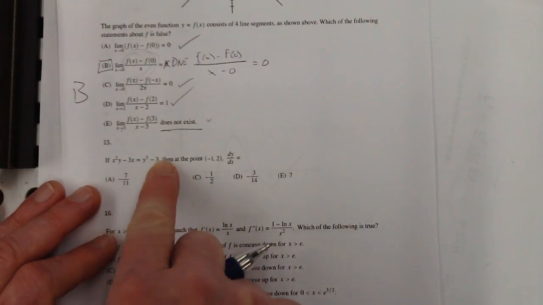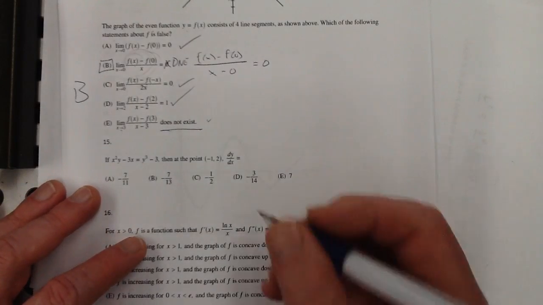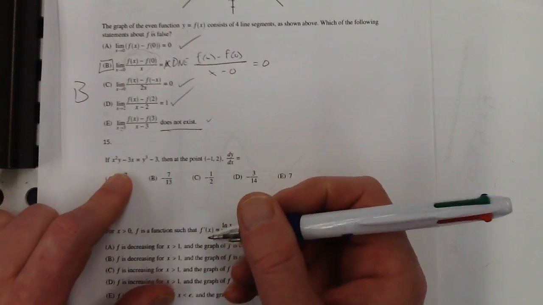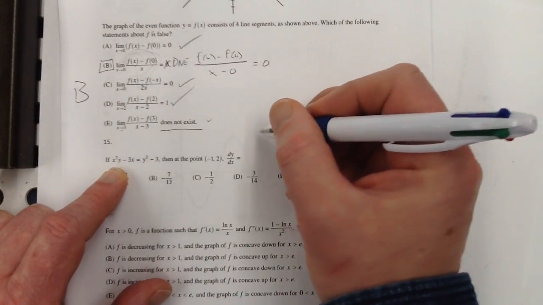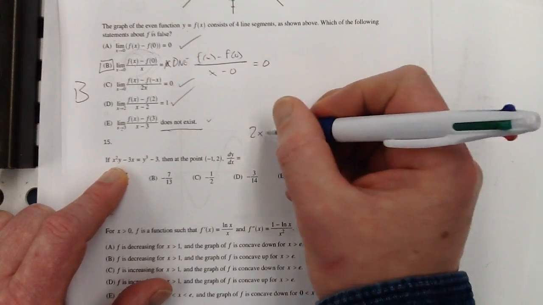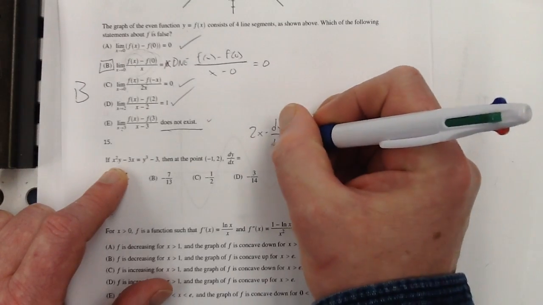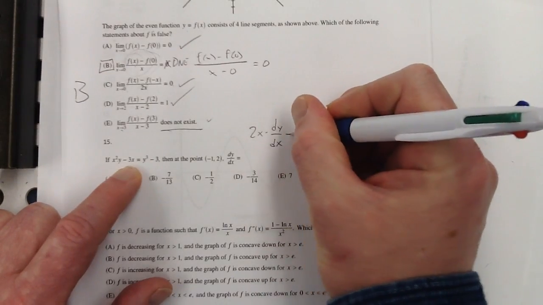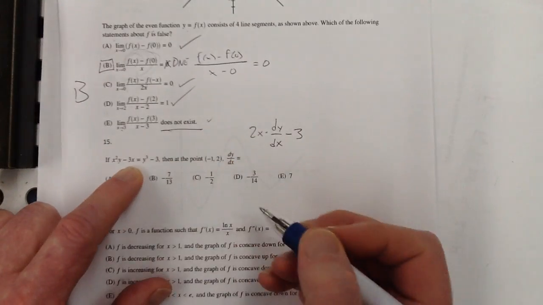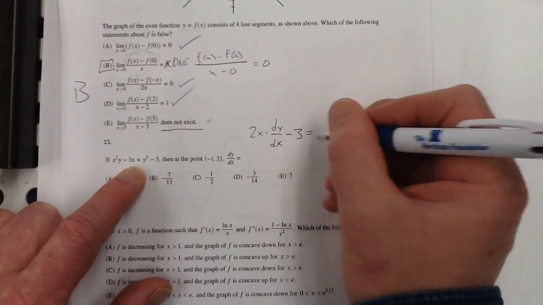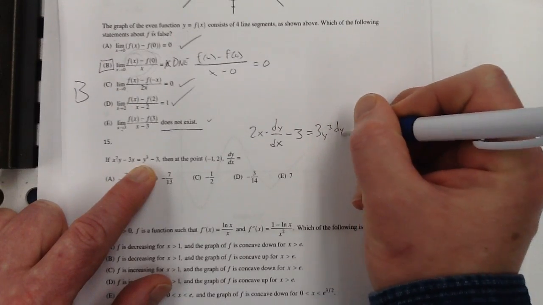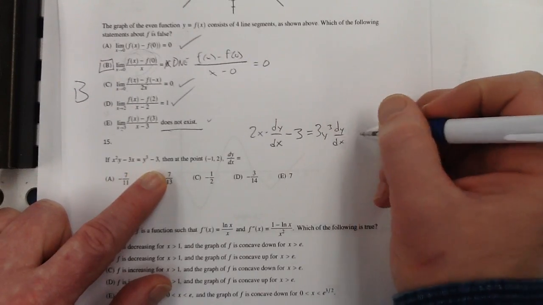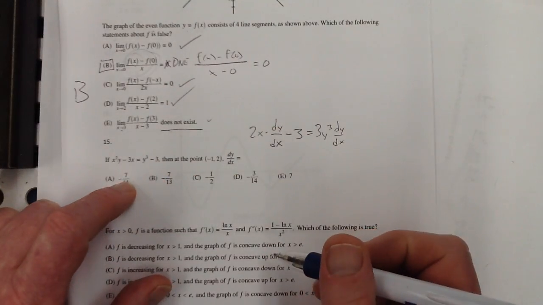All right, x's and y's mixed together. That looks like implicit differentiation. So let's do that. This is a product, so derivative of the first times the second, minus derivative of 3x is just 3. Derivative of y cubed is 3y squared dy dx. And derivative of that is 0.